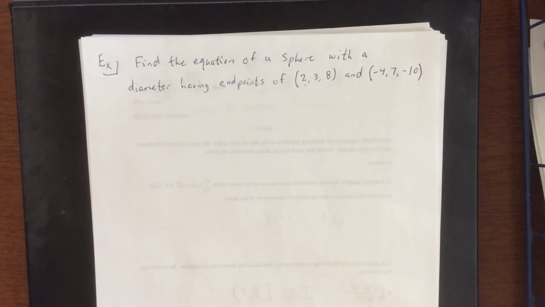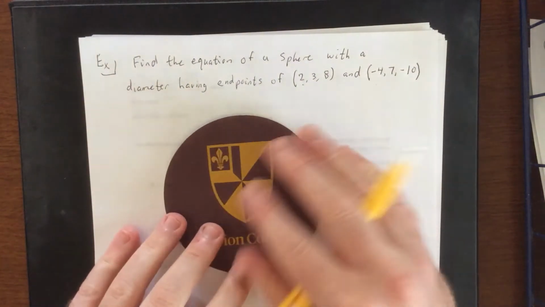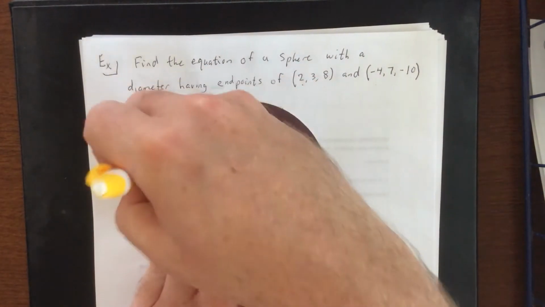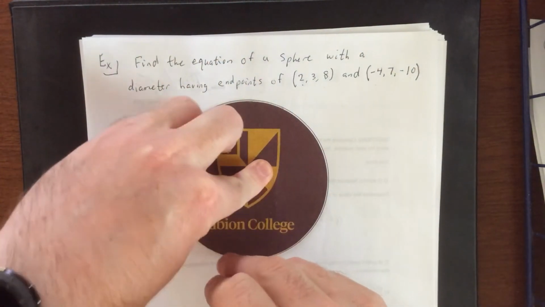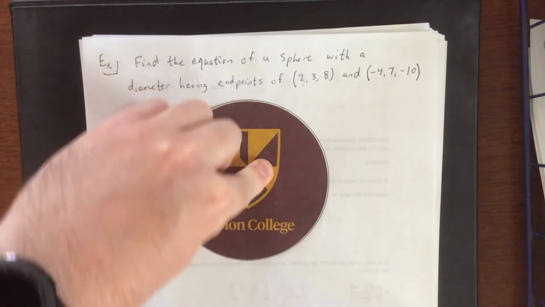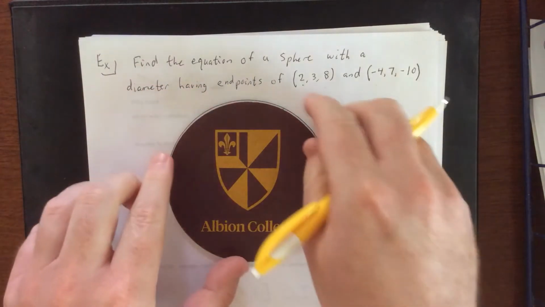So what I'm going to do is try to help you conceptualize this by using our two-dimensional rendering of a sphere. And once more, giving a shout out to my alma mater of Albion College. Woo! Go Brits!